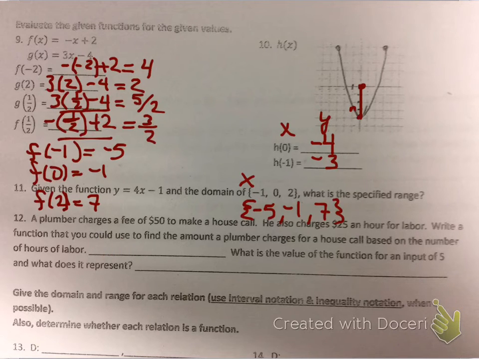Or as they are here, in the set parentheses, because that's what they gave you in the question. Or you can list them out like f of negative 1, f of 0, f of 2, and they equal negative 1, 5, negative 1, and 7.